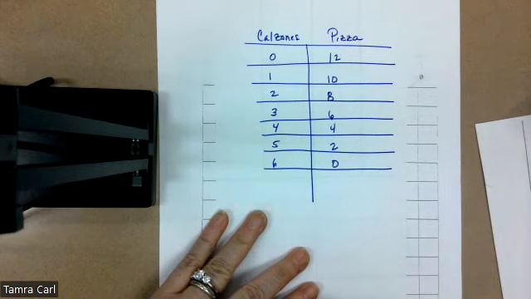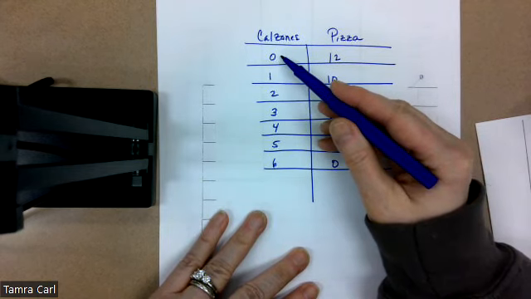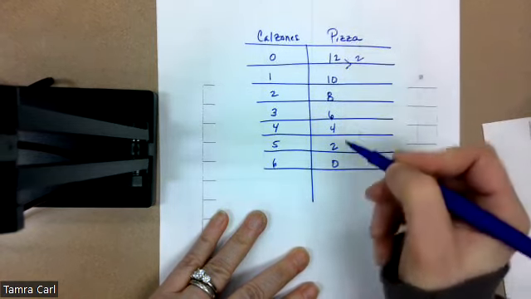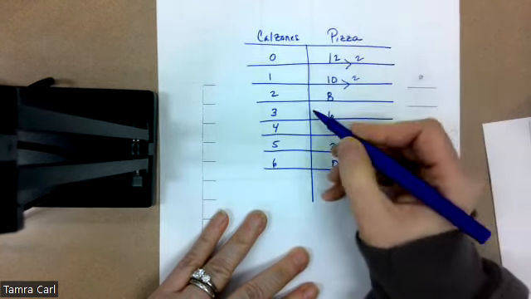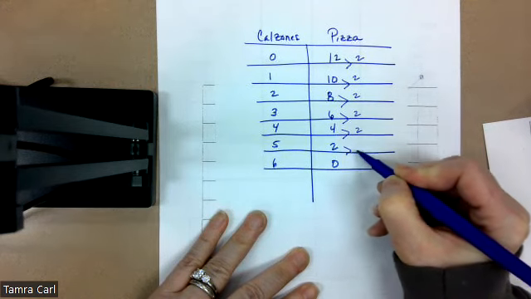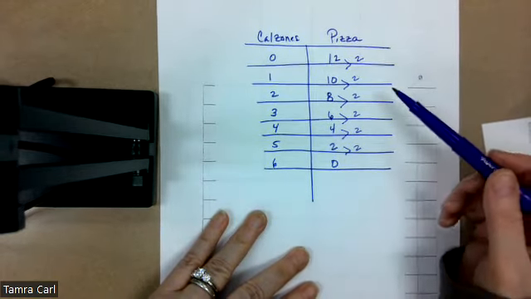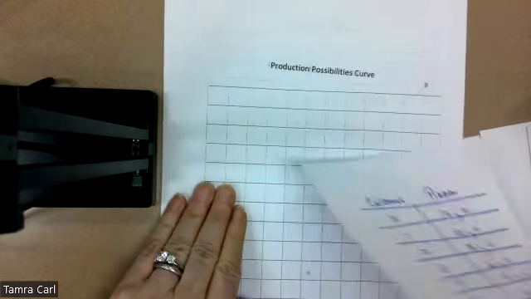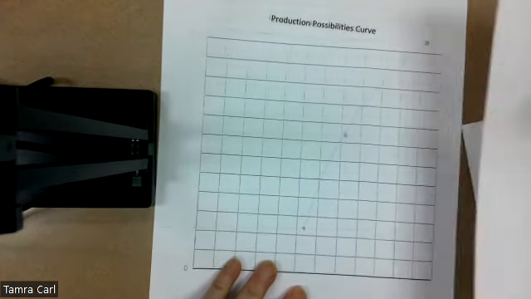Then I will talk about how to calculate opportunity cost. With each additional calzone, when you go from making no calzones to 1, you are losing out on 2 pizzas. When you go from 1 calzone to 2, you're losing out on 2 pizzas. And the change is always going to be the same. It's always going to be 2. And so this represents constant opportunity costs. With each additional calzone, you are giving up 2 pizzas. And then you can go back to graphing it, so that you can show what it looks like.